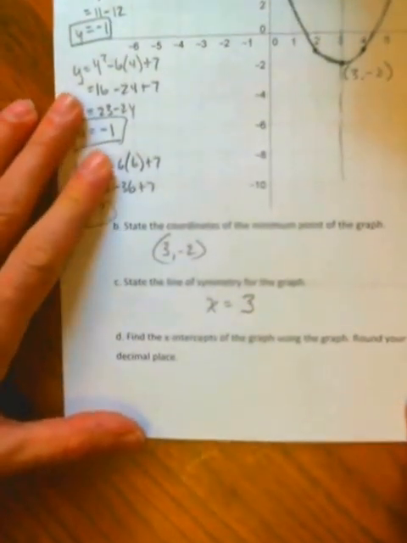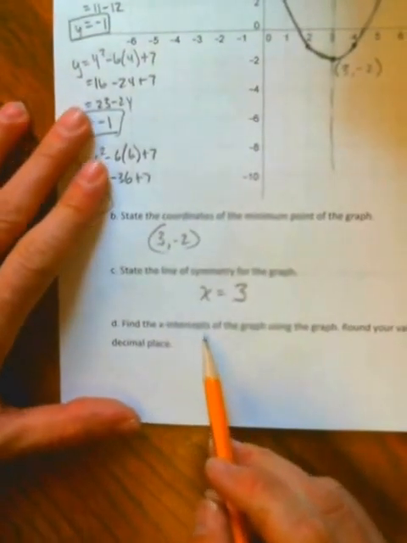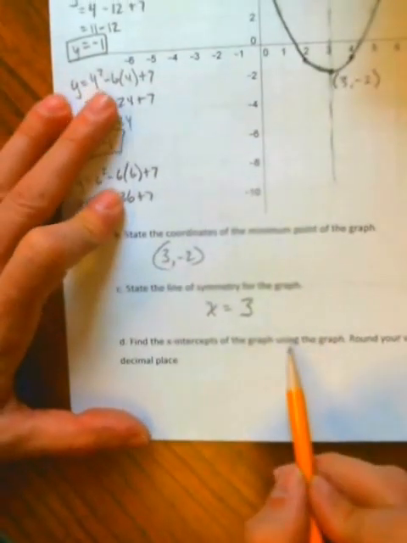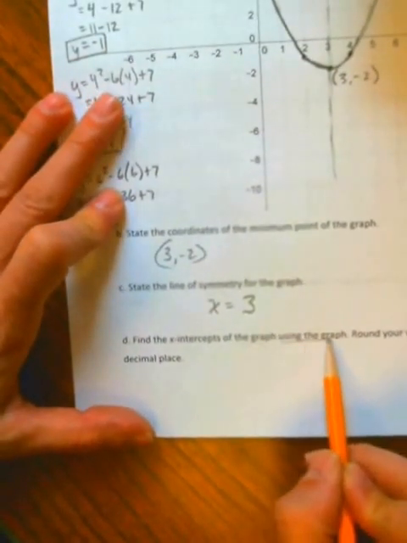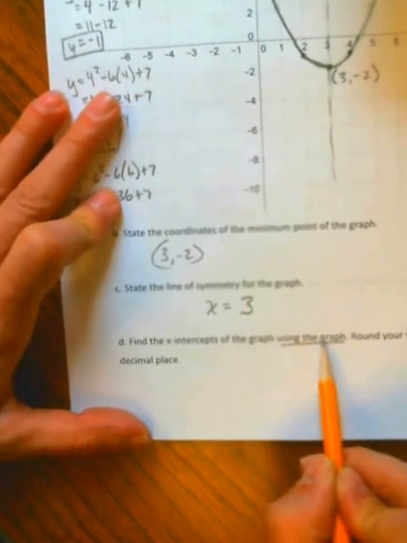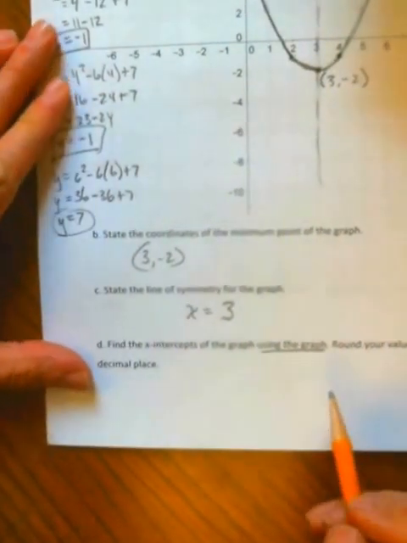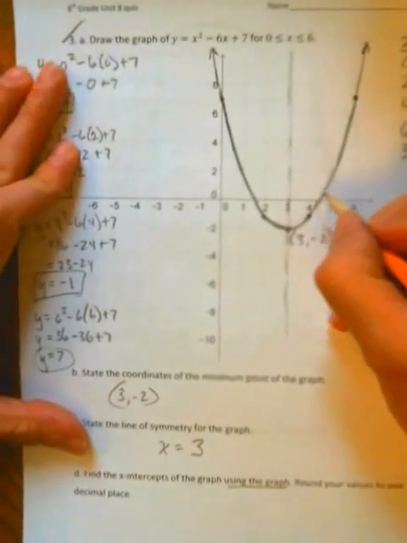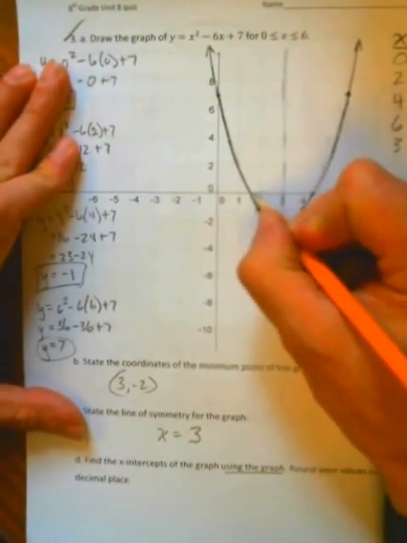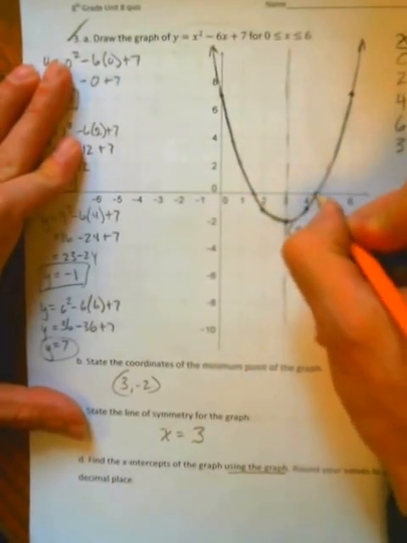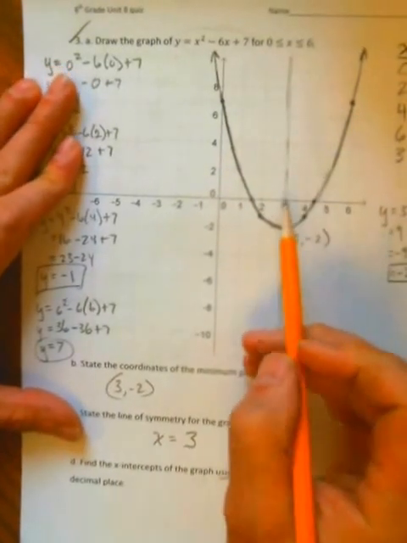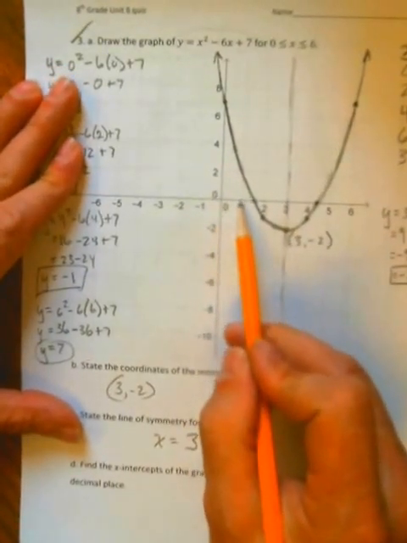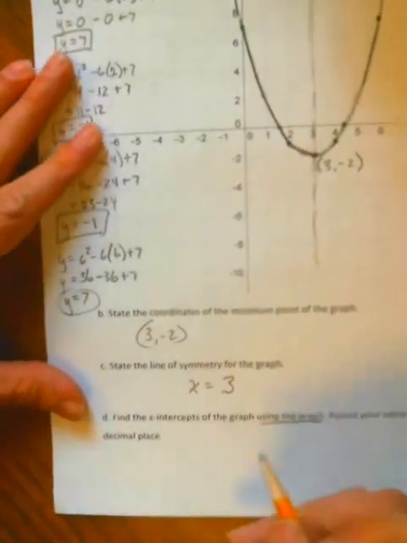Okay? And then it says find the x-intercepts of the graph using the graph. Now, I didn't say that when I had it on the test, but I had to tell you guys that. I fixed it since then. Round your values to 1 decimal place. And so it's very simple. You just look at this and you go, okay, that's the x-intercept and that's an x-intercept. So this x-intercept is about, I don't know, 1.6.